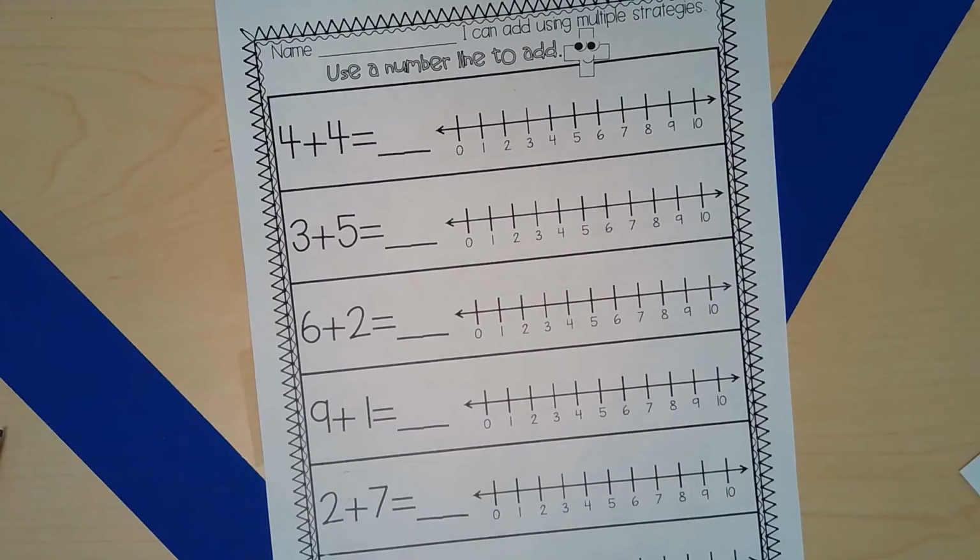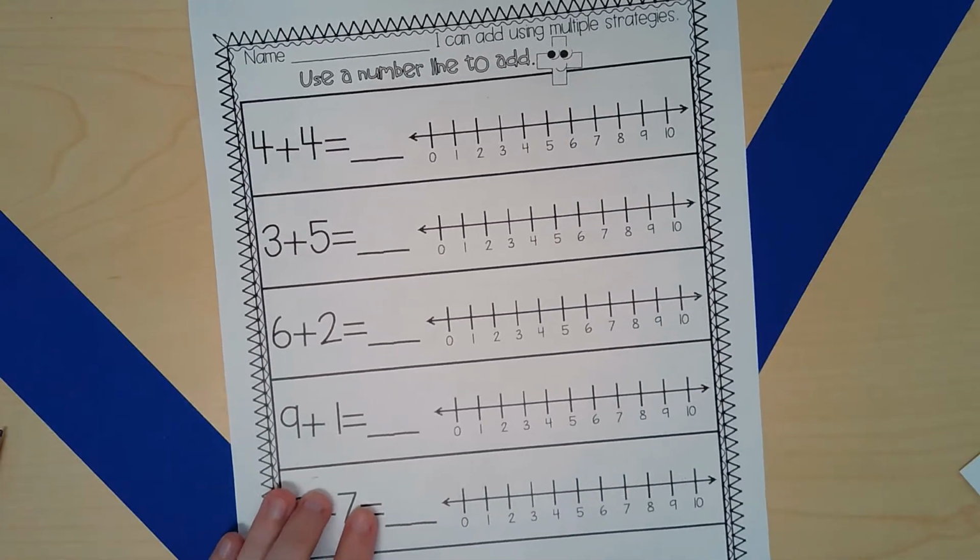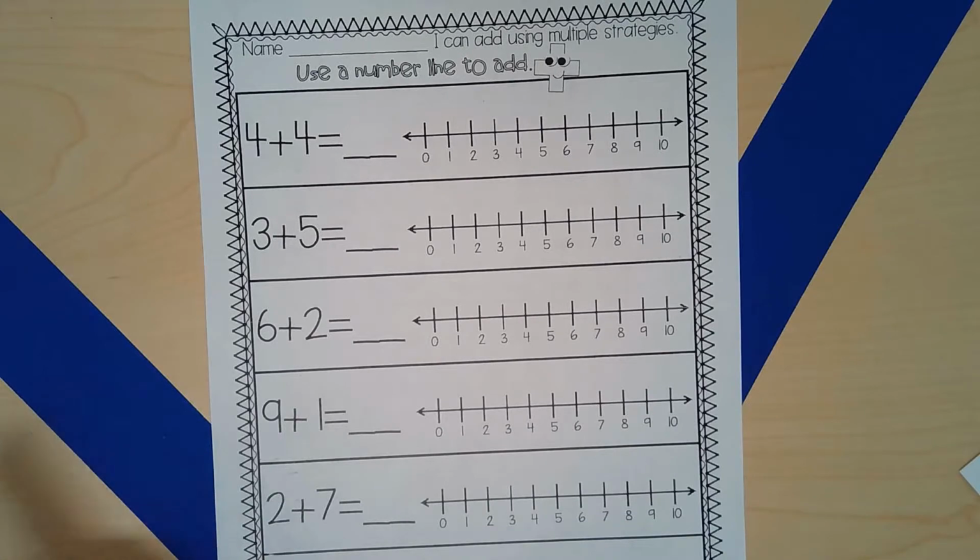Hi guys, this is Miss Gandy here, and I'm going to teach you all how to use multiple different strategies to add equations that can be used in kindergarten and in first grade. Here, I'm going to teach our first grade students how to use a number line to add. So this was in their remote learning packets for the first week of January.